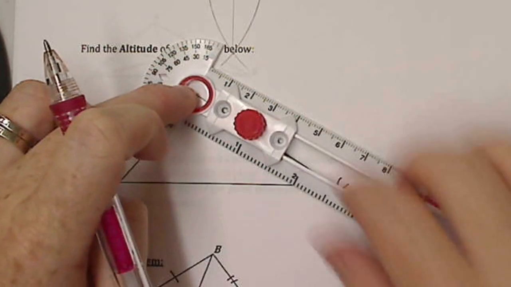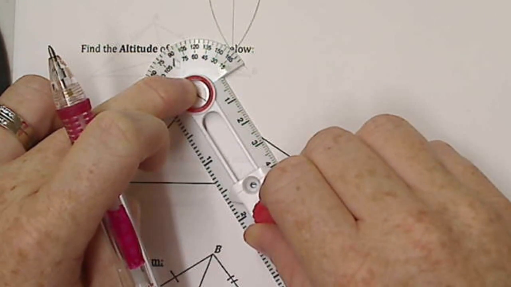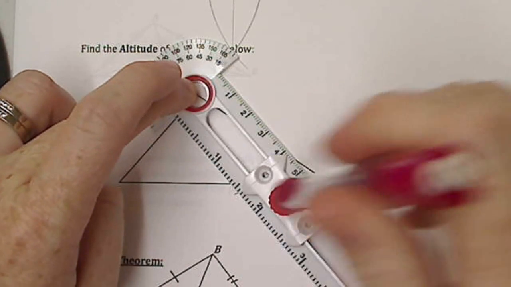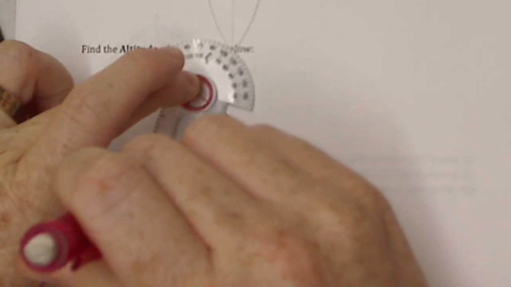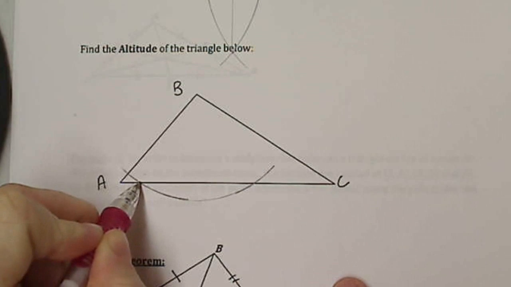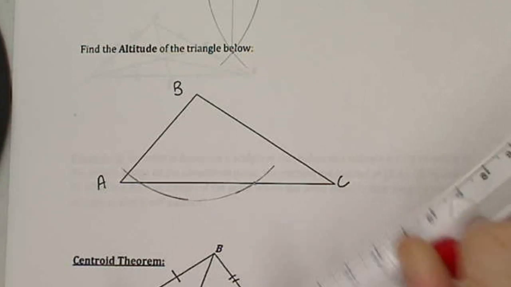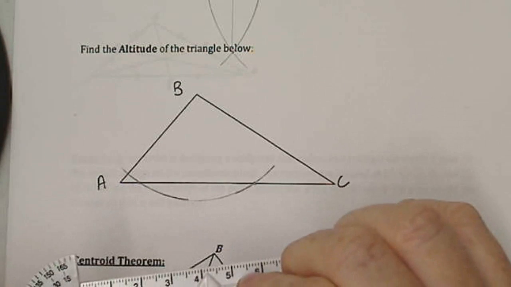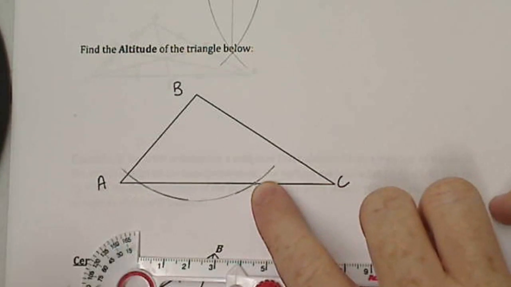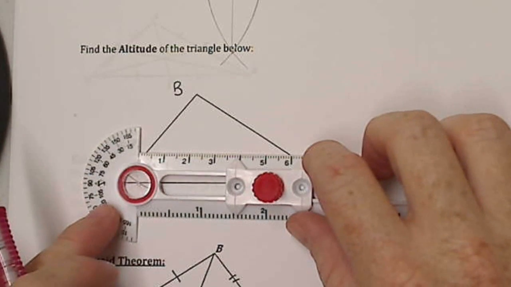the top of our triangle, and we're just going to move it so that it will intersect our side. Okay, and it's going to intersect it down here. So you can see it intersects here and it intersects over here. Now what I want to do is adjust my compass so that it's larger than half the distance. If I visualize this as half, over here is a little greater.